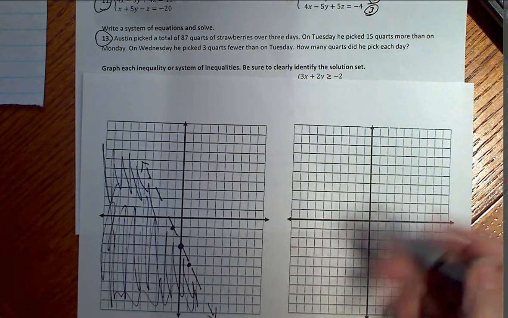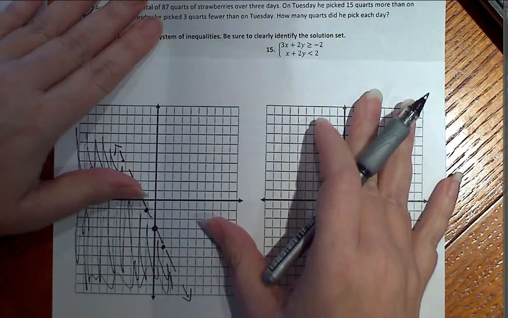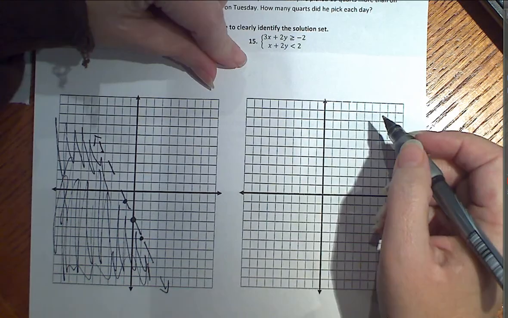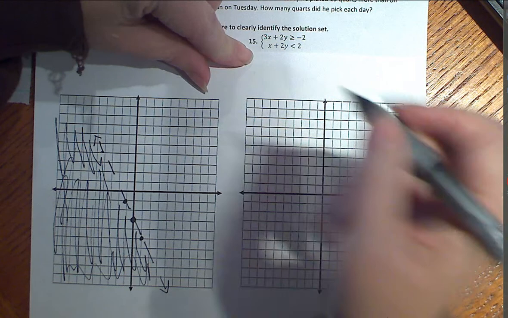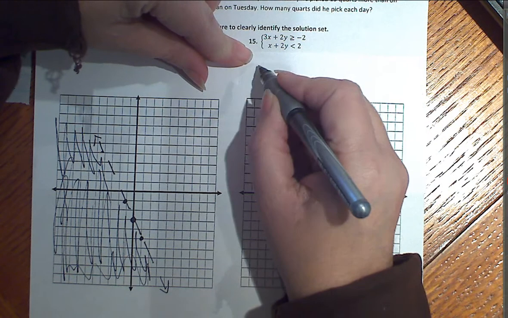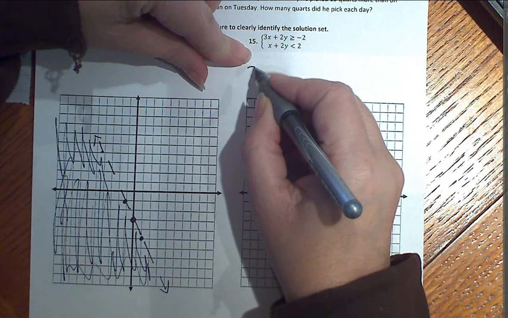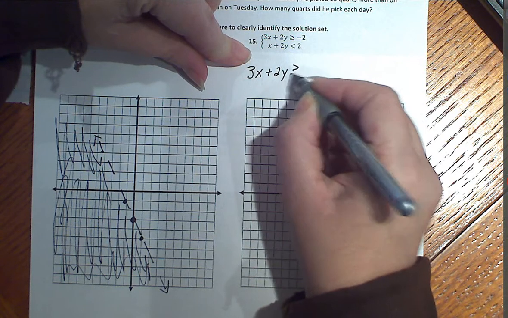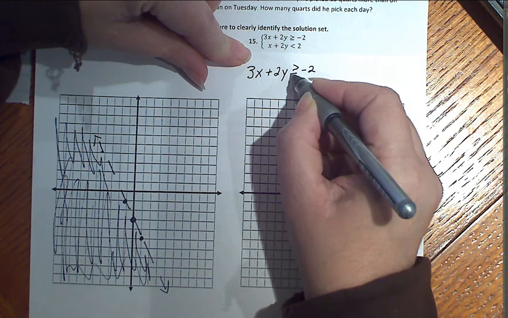Alright, let's do 15. So we have, let's do one at a time. Let's do 3x plus 2y is greater than or equal to -2. So we know it's going to be a solid line. And let's solve for y though.